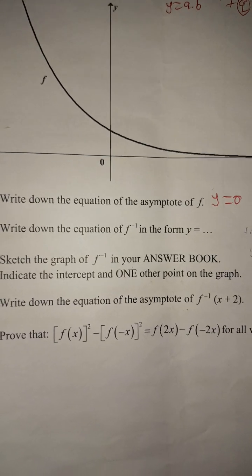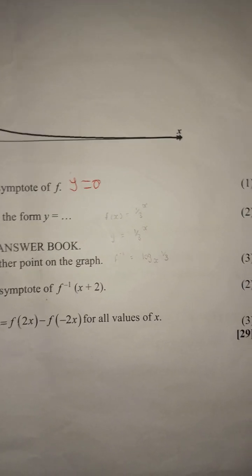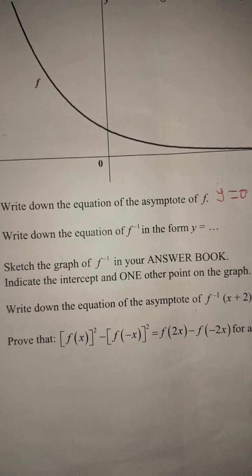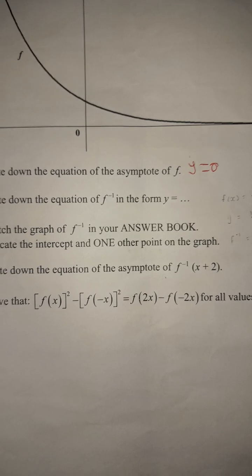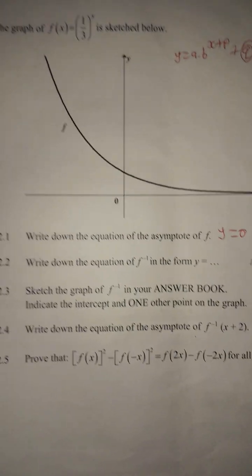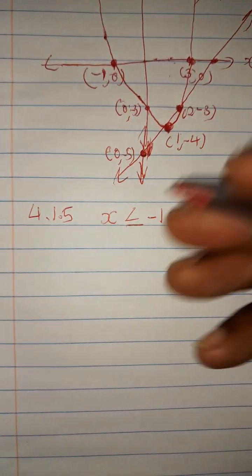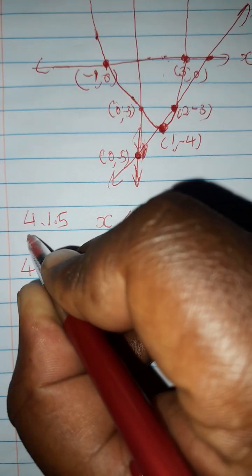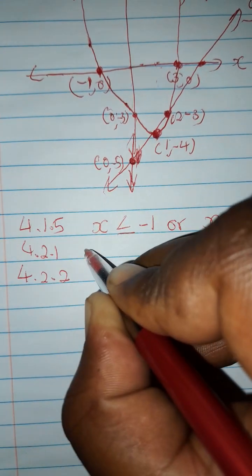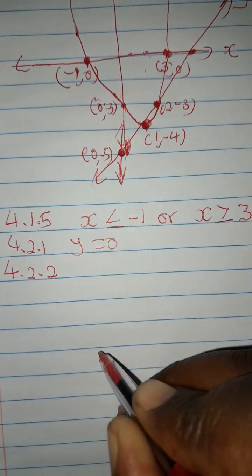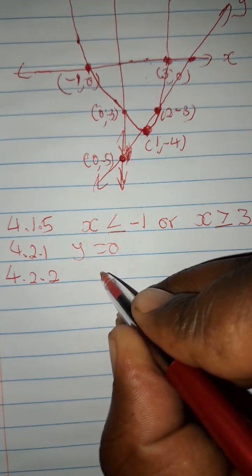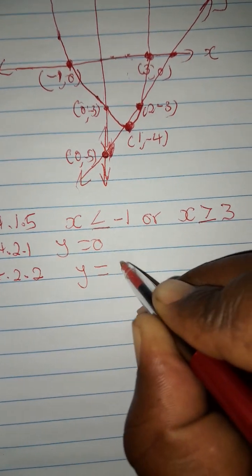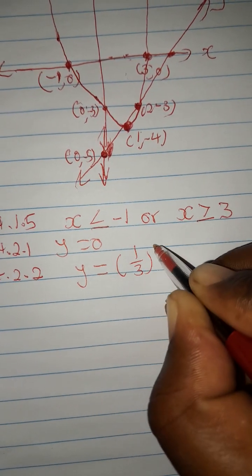Now we need to go to the second part, which is just 2 marks. Write down the equation of the inverse in the form y equals. Okay, guys, without wasting time, let's put that into practice. So remember that we are at 4.2.2. At 4.2.1, I did say that y equals 0. So now we need to find the inverse. To find the inverse, let f of x be y. So it's going to be y equals 1/3 to the power of x.